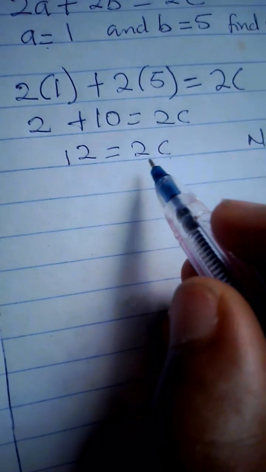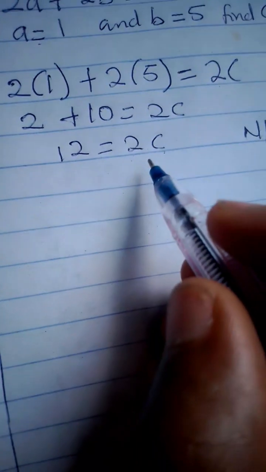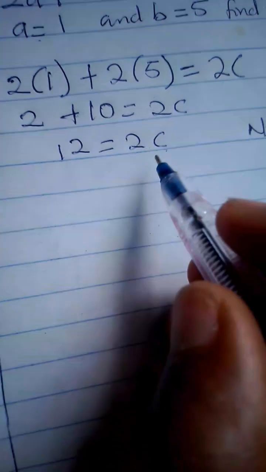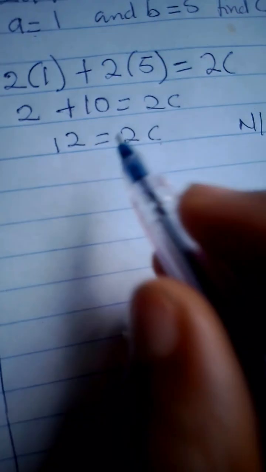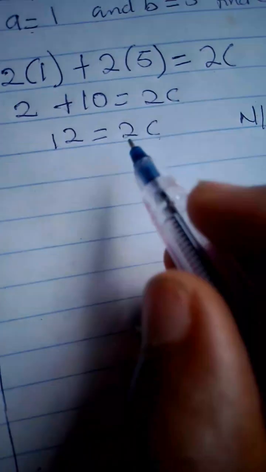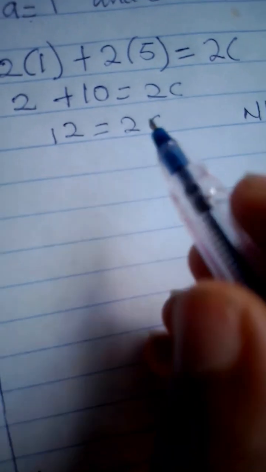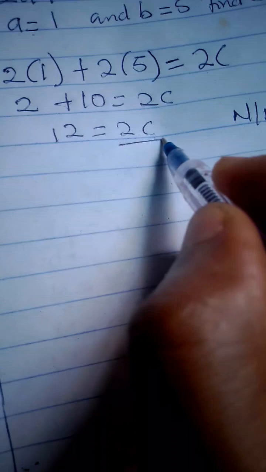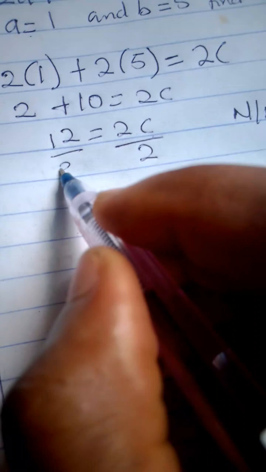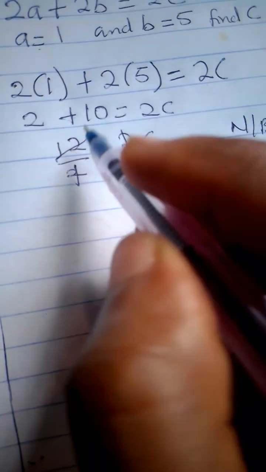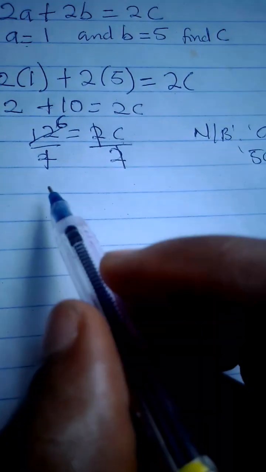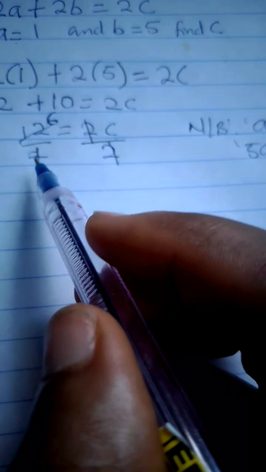So we're going to divide both sides by the coefficient of the variable. Whatever side the variable is on, so long as that number is multiplying the variable, that's what we're going to divide both sides with. Let's put our 2 under each side, and we're just going to cancel out. 2 divided by 2 is 1. 12 divided by 2 is 6. That is, if you share 12 into 2 places, we're going to have 6.